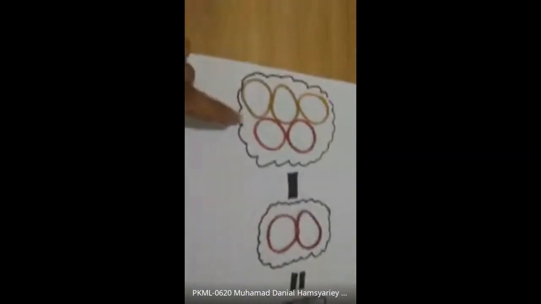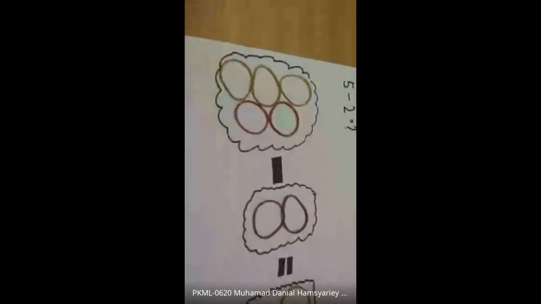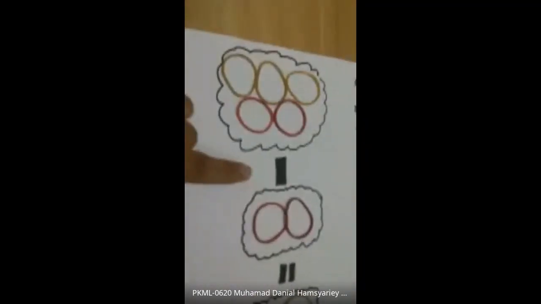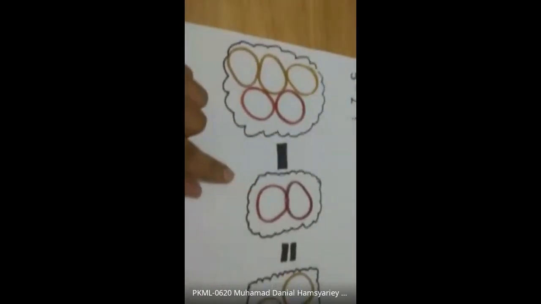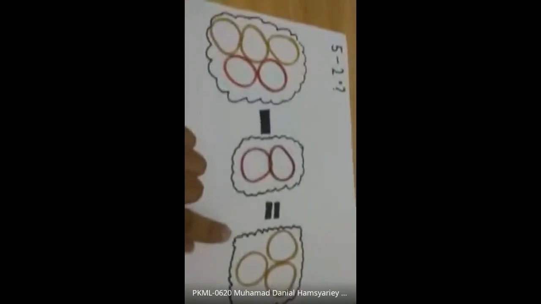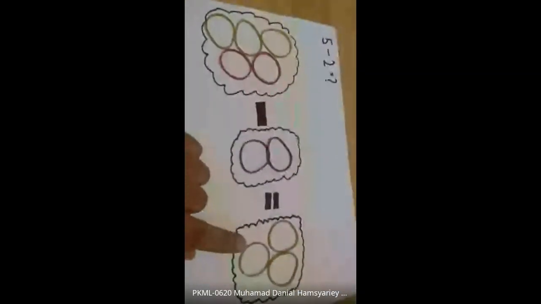So there is 5 minus 2, which is the 2 red rubber bands. So we can see the answer is 3 yellow rubber bands.